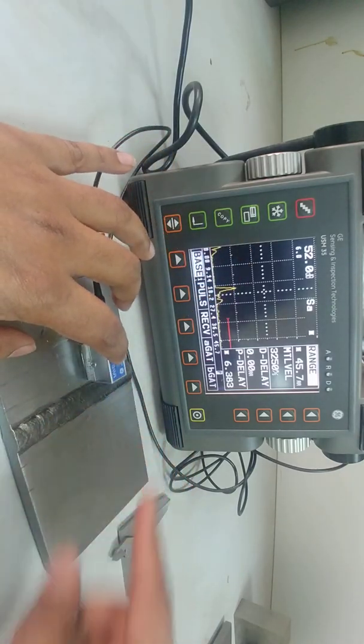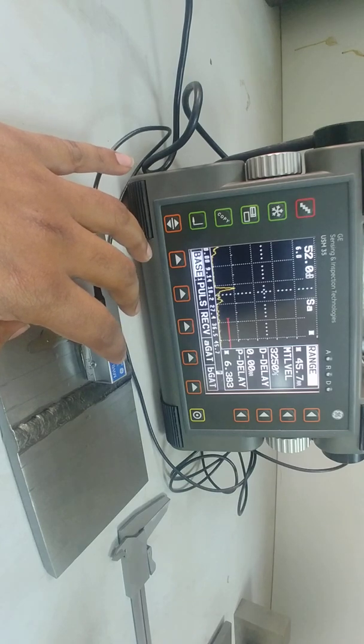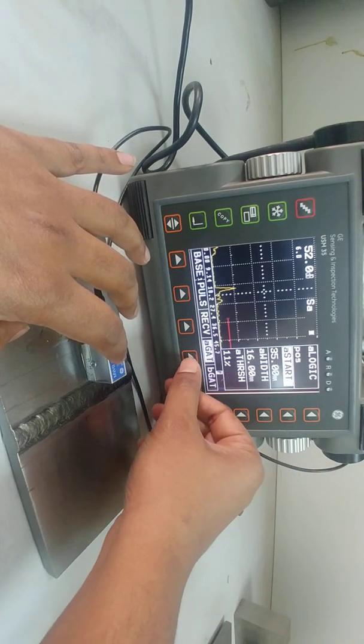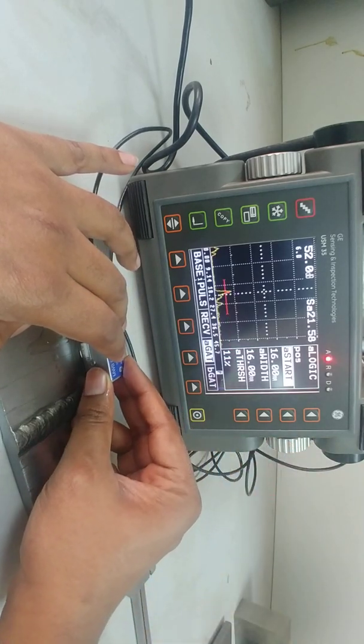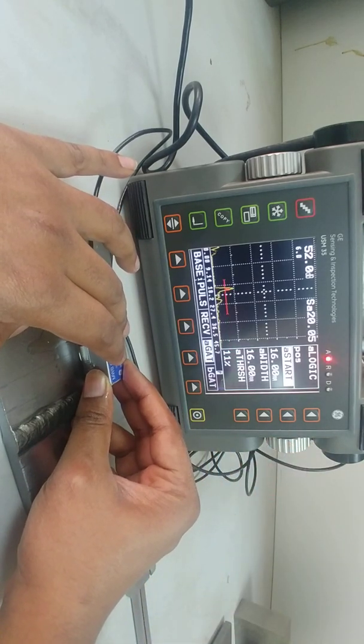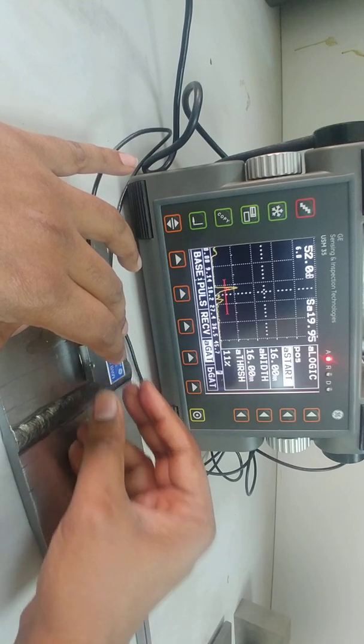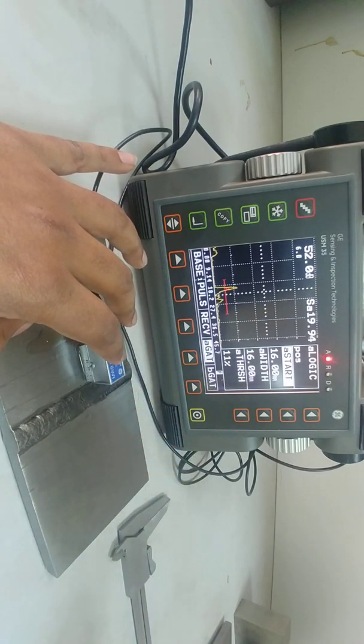At what distance I'm getting this defect? So how do I mark it? Just use the A gate, move the A gate over here. Just you can see. Just try to get the maximum peak where I'm getting over somewhere here. I'm getting the maximum peak. Now I'll just take a note. That's at sound path of 20 millimeter. I got a defect. I'm just making a note on the paper. This is our first defect.